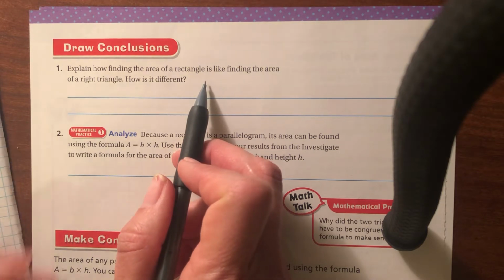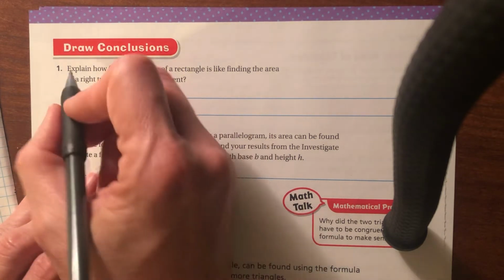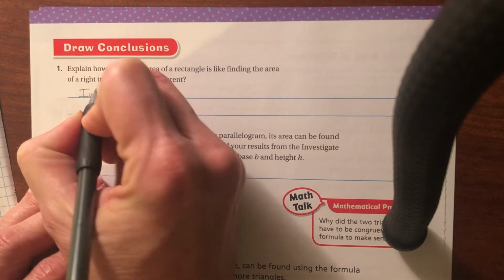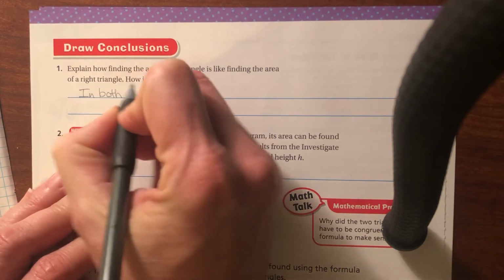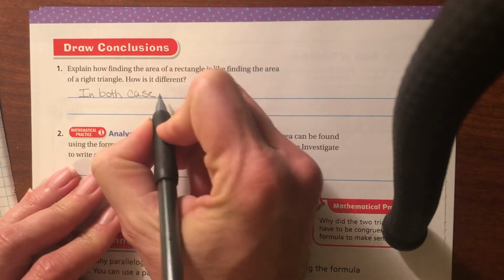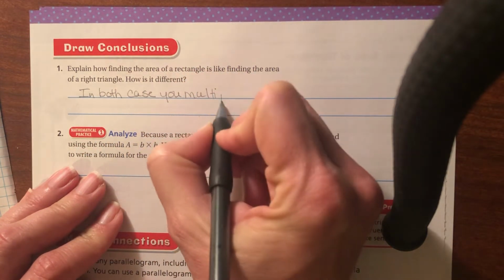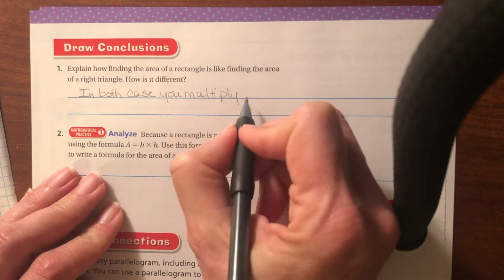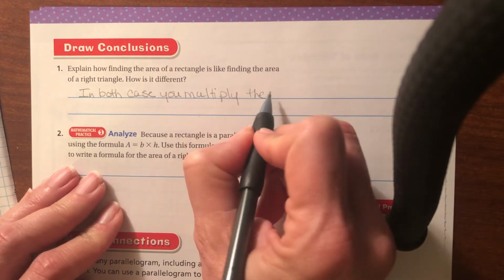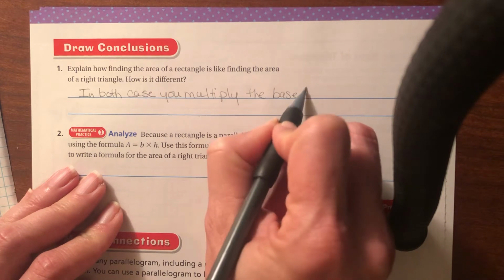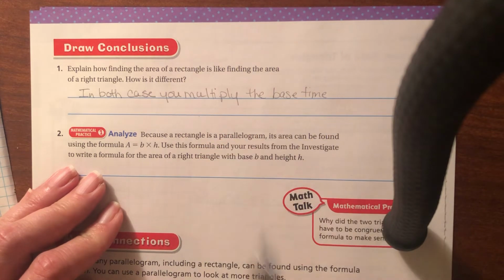Well, in both cases, you multiply the base times the height, right?